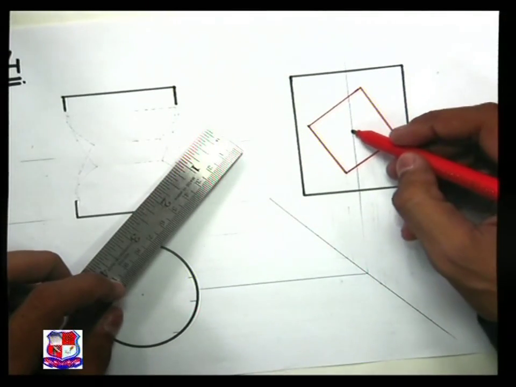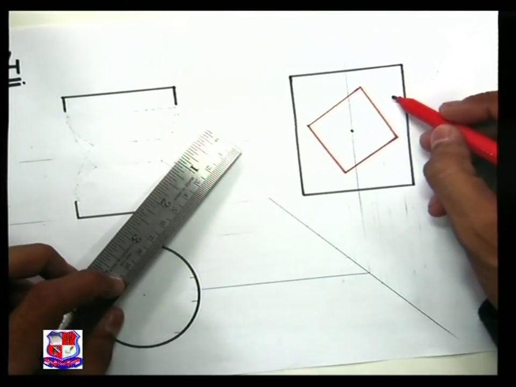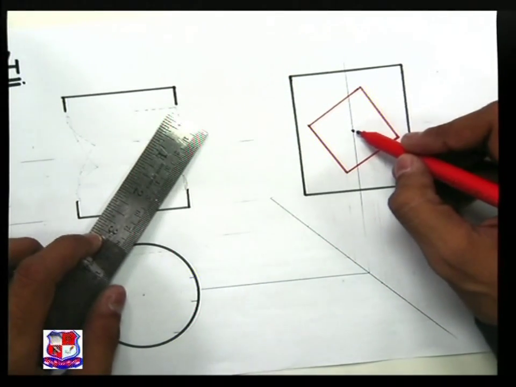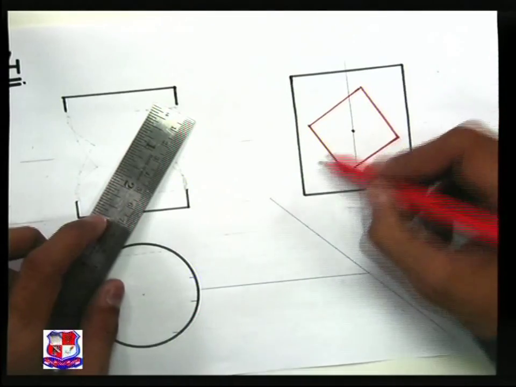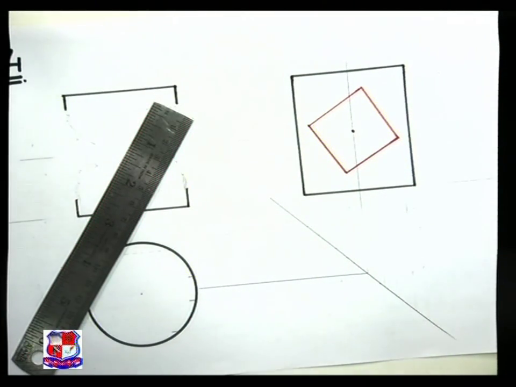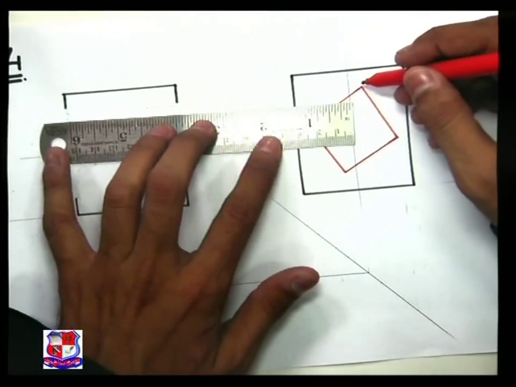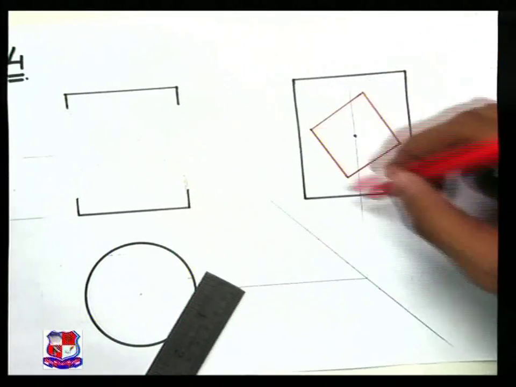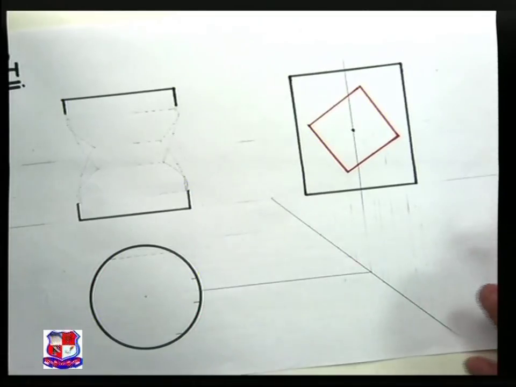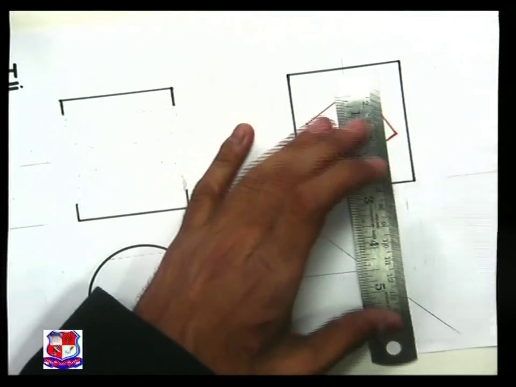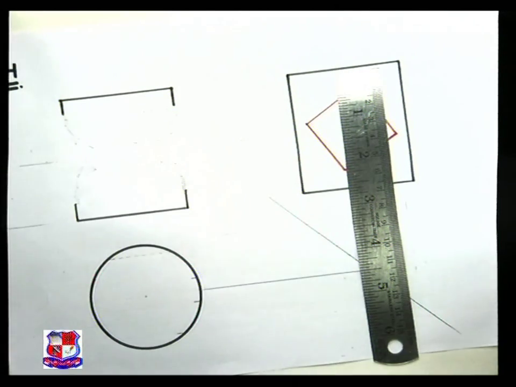You can use any trick to draw this square. For example, from this point you can draw a line at an angle of 30 degrees, and then according to the side, that is 35 mm, 17.5 on this side, 17.5 on this side, you can mark the points and locate the end points of this square hole. So this is the square hole which is cut in the cylinder. Now this square hole would appear as a dotted line in its top view.